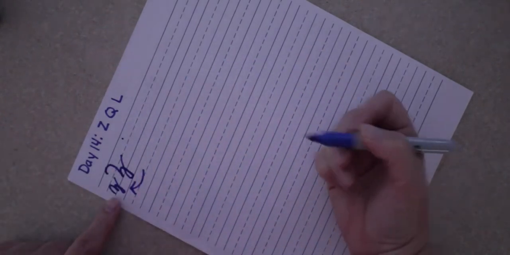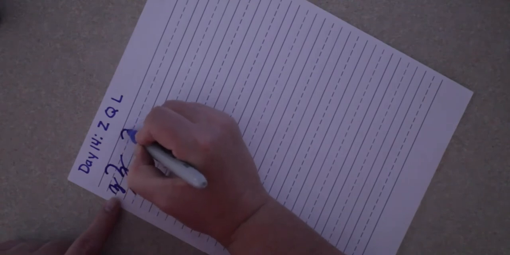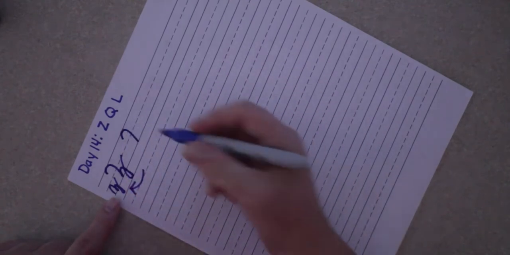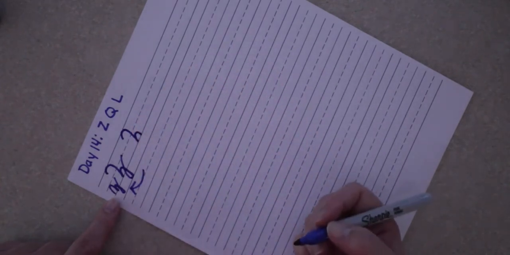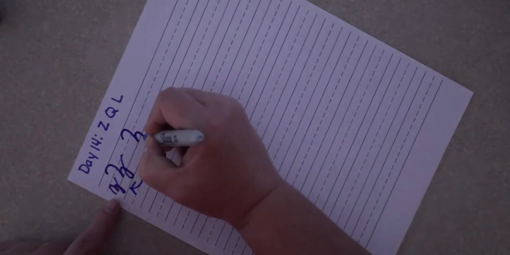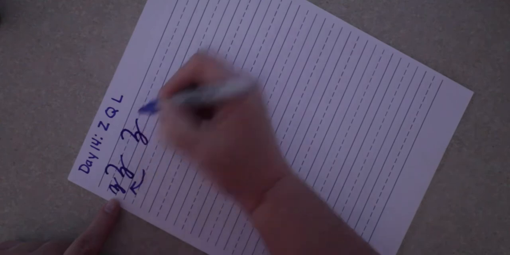So it starts a little bit below the top line, comes down, touches the bottom, make a little heel right there. Then that little heel keeps on going down into the basement and then loops around.